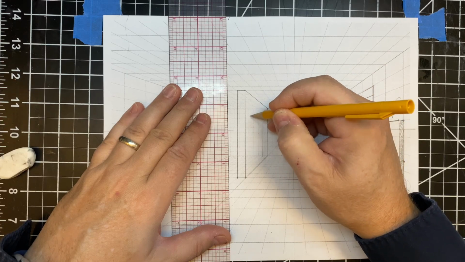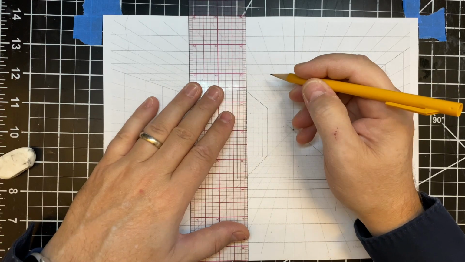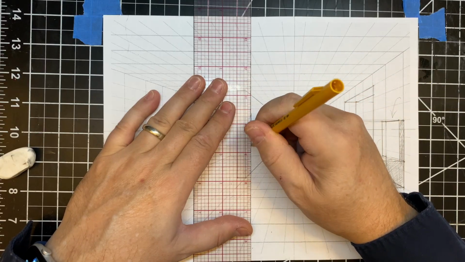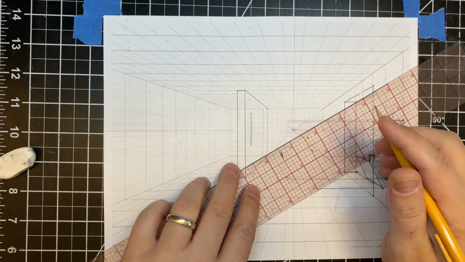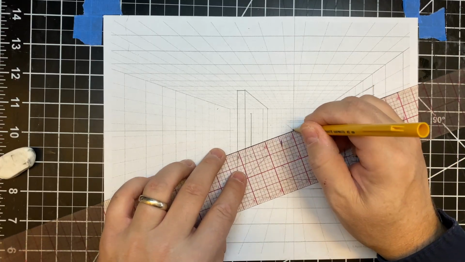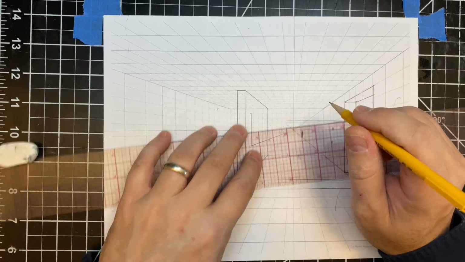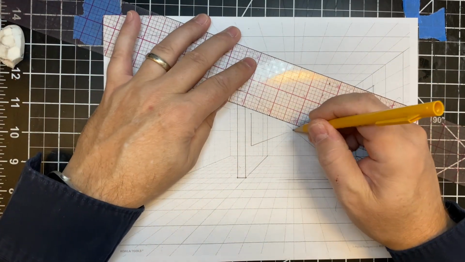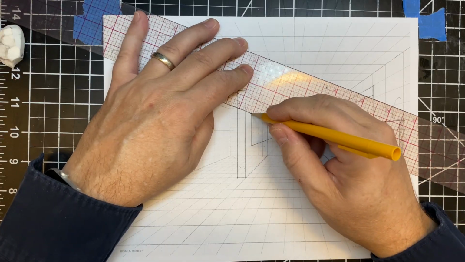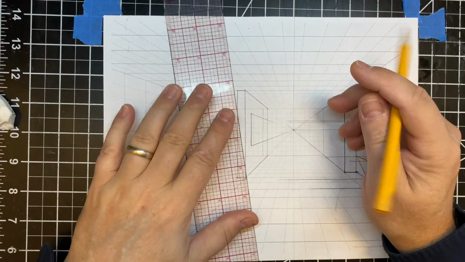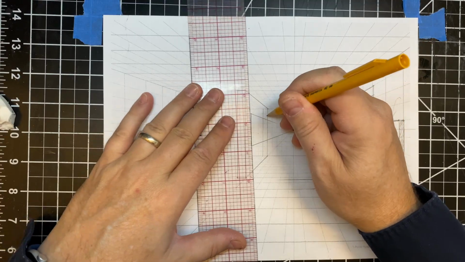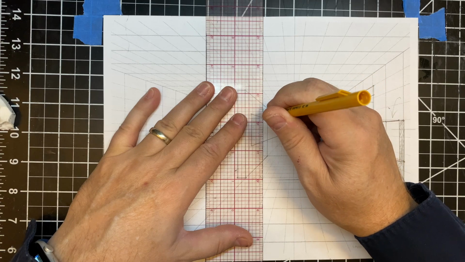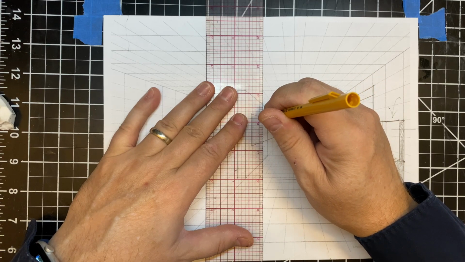So I'm just going to pick a spot and I'm going to draw a vertical line. And then I'm going to connect that to my vanishing point from the top and bottom. And then I'm going to draw another line to make it a window.